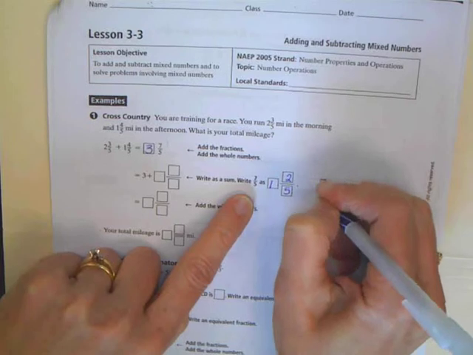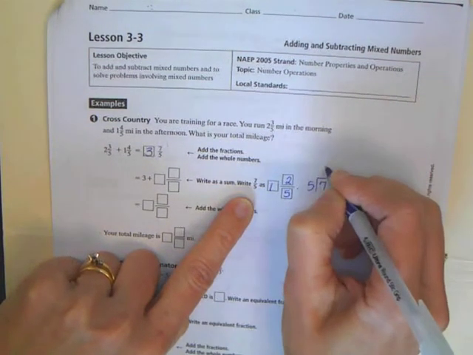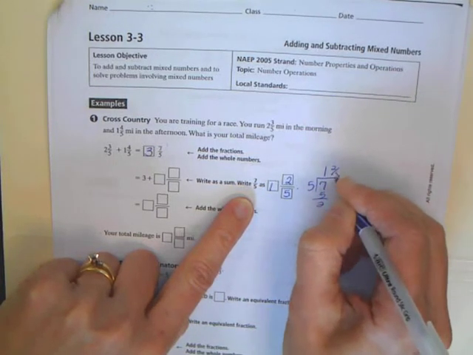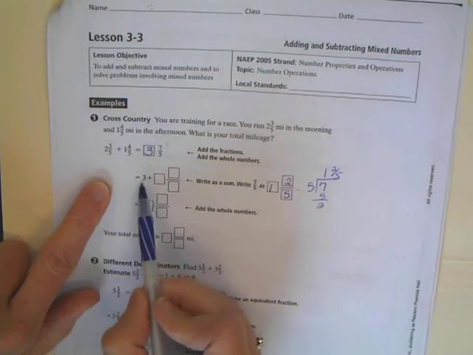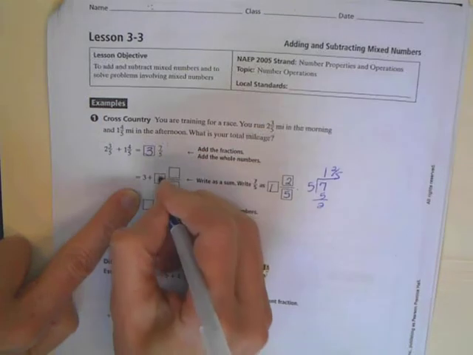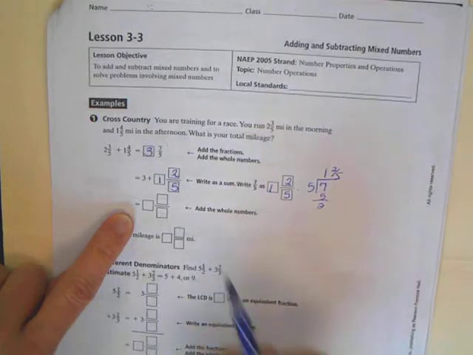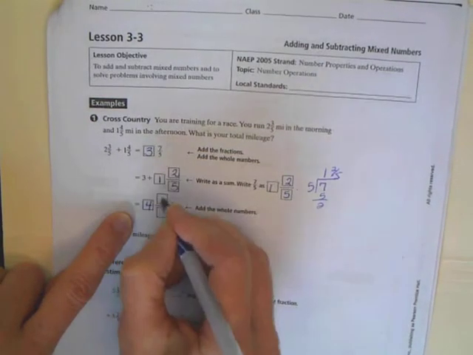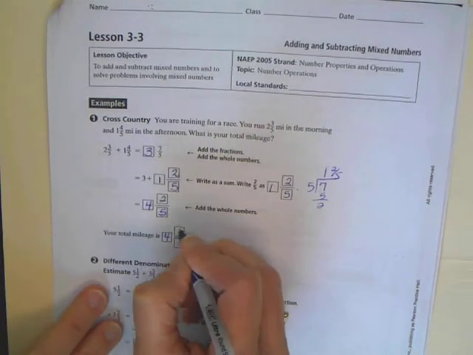A quick reminder, if you have an improper fraction, it's numerator divided by denominator. 5 goes into 7 one time. You have a remainder of 2. So that gives me 1 2/5, which is my mixed number here. Then go back and add the 3 to the 1 2/5. Now we add our whole number. 3 plus 1 is 4. There's no fraction to add to the 2/5, so it's 4 2/5. So the total mileage is 4 2/5.